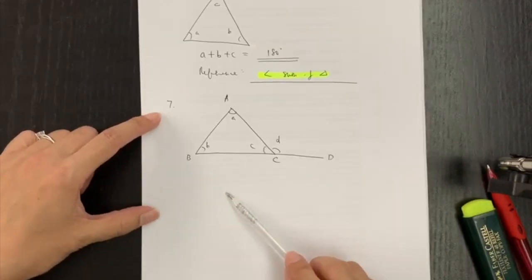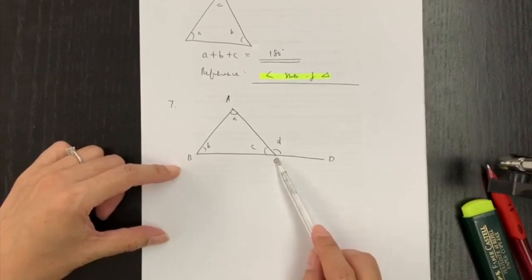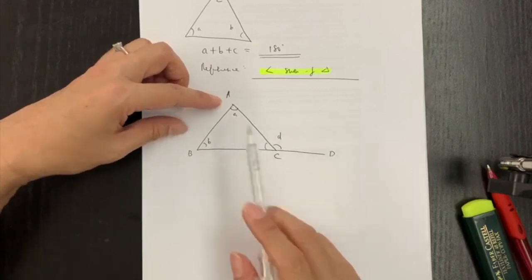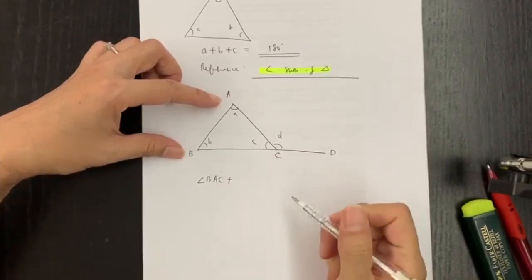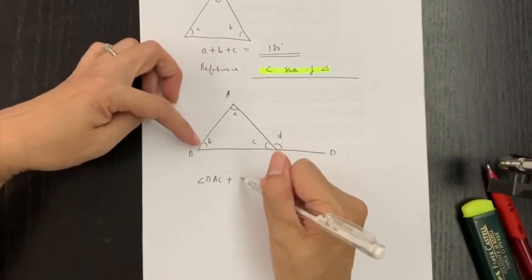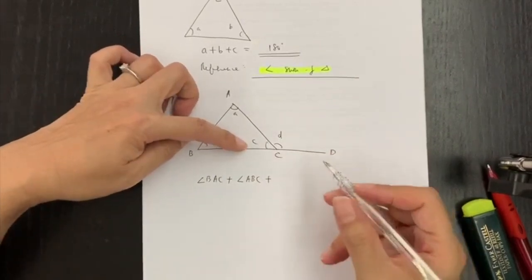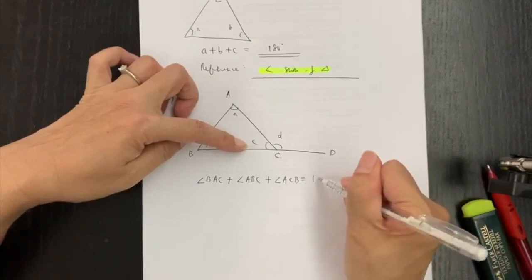Number 7 here, you draw a triangle in your class workbook, but now you extend this straight line to D. Are you ready? Sometimes we can name this A as angle BAC, plus. We can name this B as angle ABC, plus. How do we name this? Angle ACB, which is equal to 180.